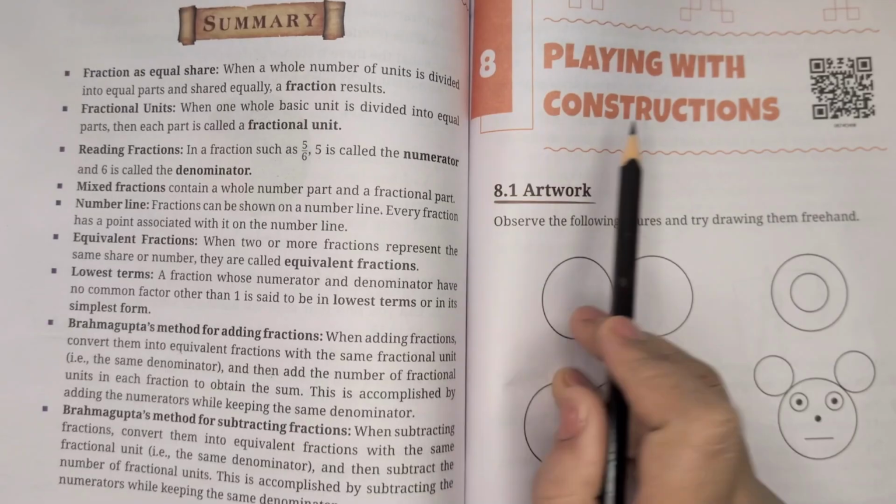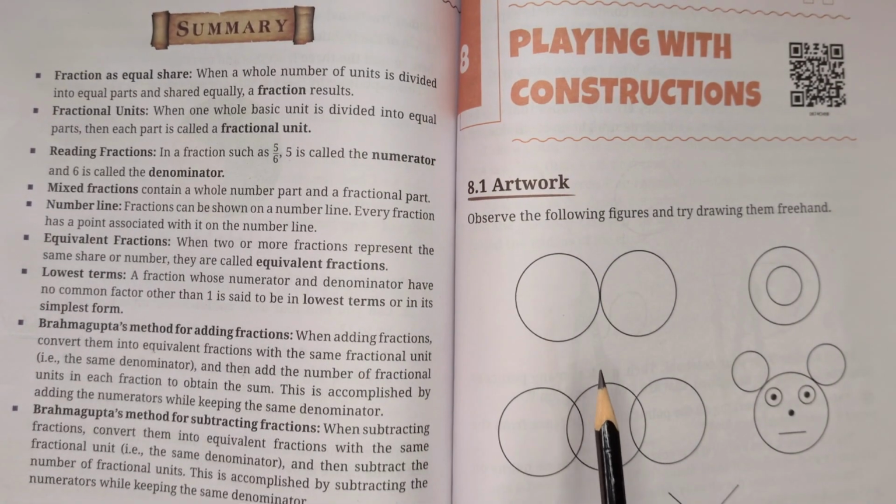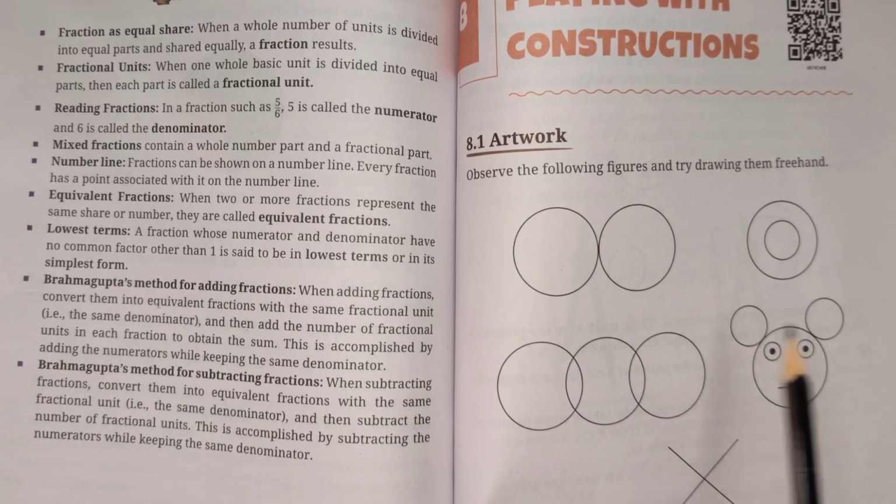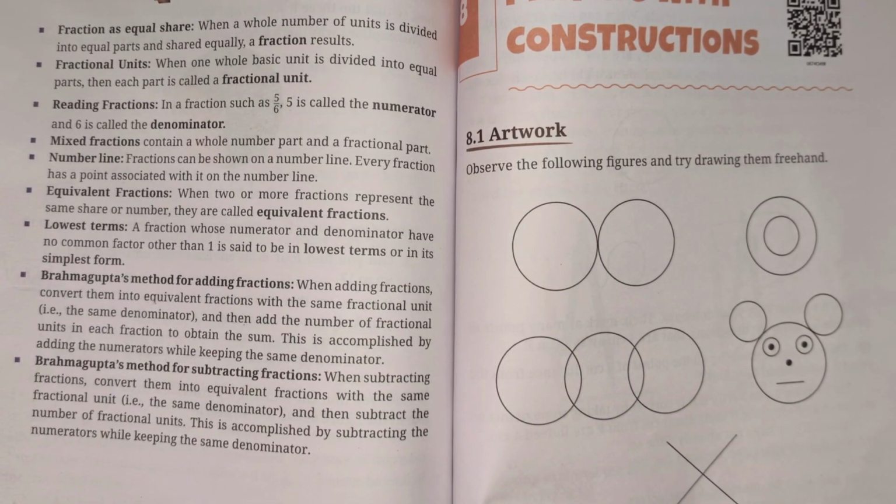Chapter 8, Playing with the Constructions Artwork. Here we can see different circles, and using the circles and different shapes.